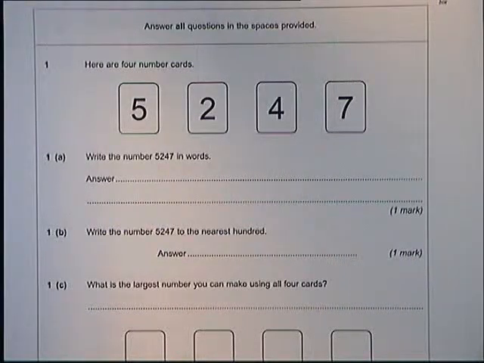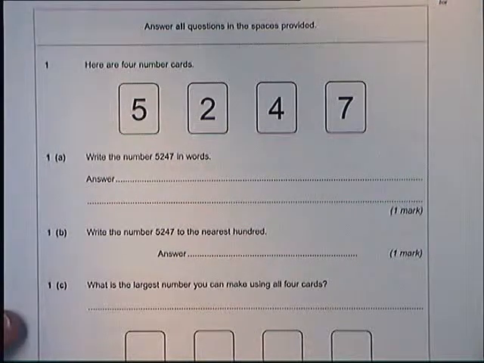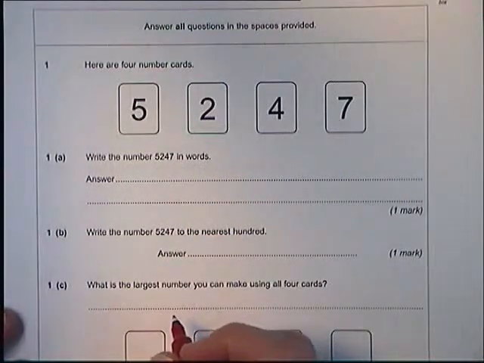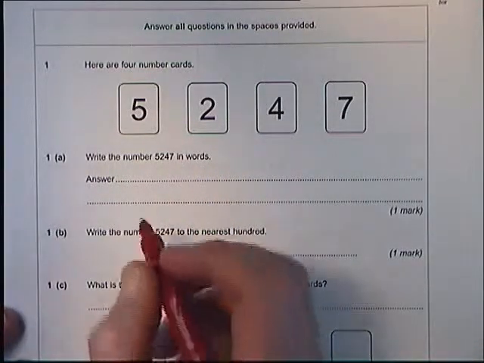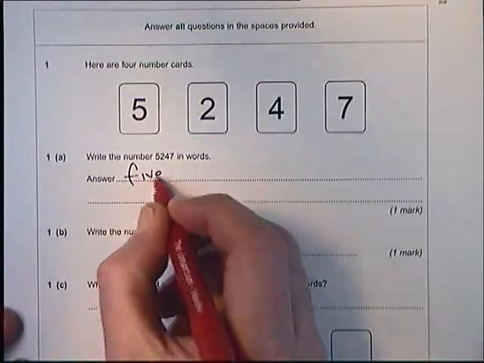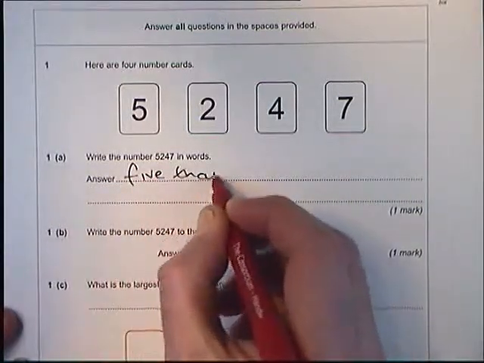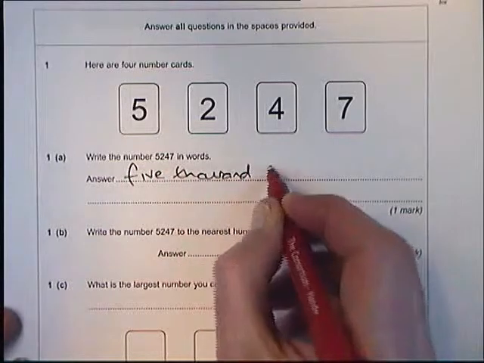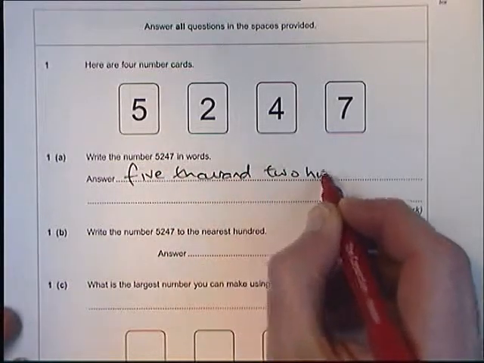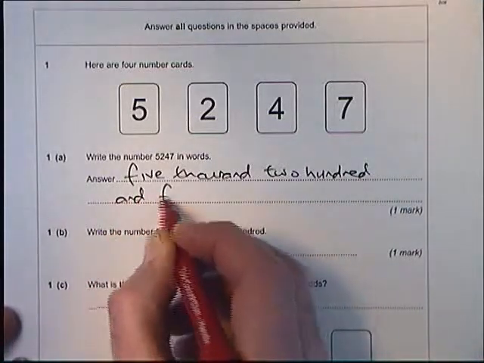AQA Unit 2 Foundation November 2011. Question 1. We've got 4 cards and we have to write down this in words. They're not looking for perfect spelling here, but they are looking for the right words in the right order. So it's 5,247.